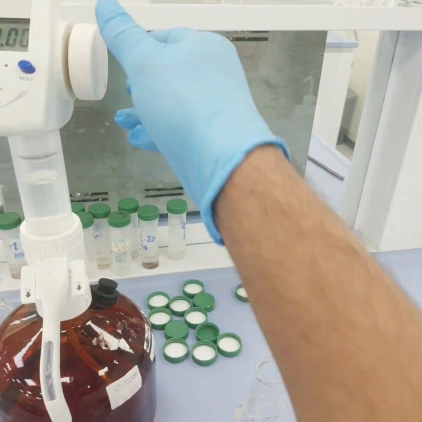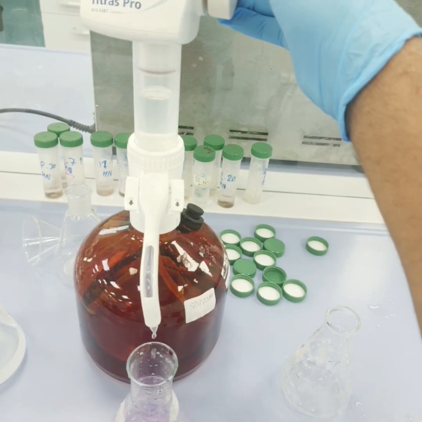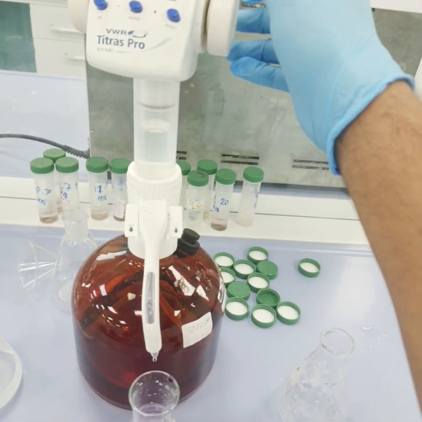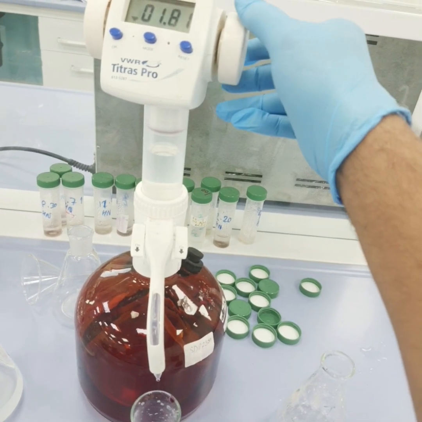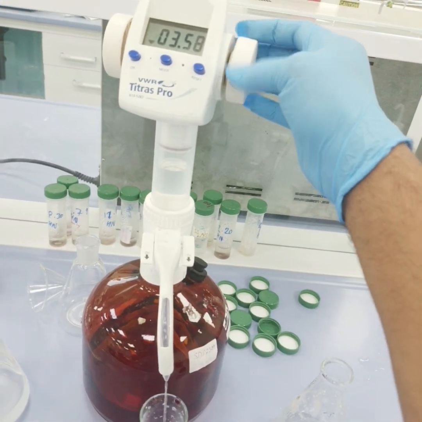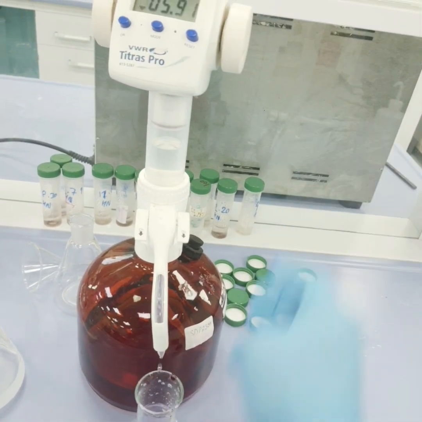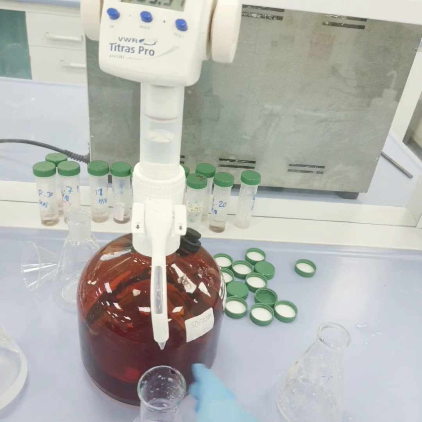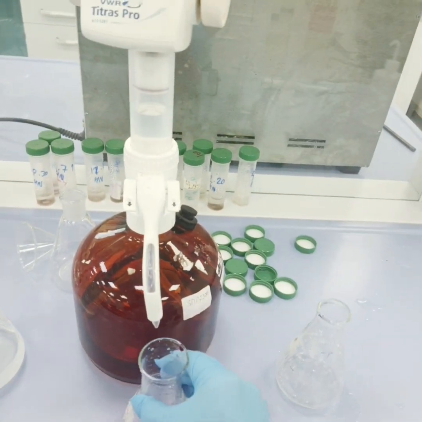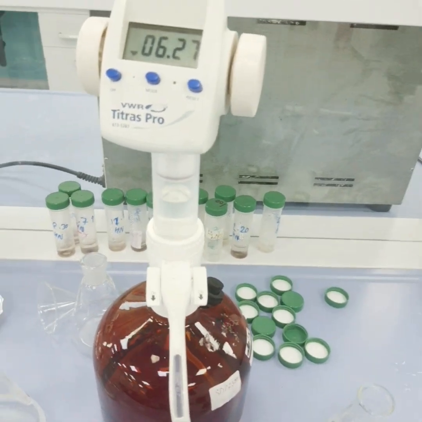Now I would add slowly till the color changes. Now you can see the color has changed. So the amount of the EDTA consumed is 6.27.